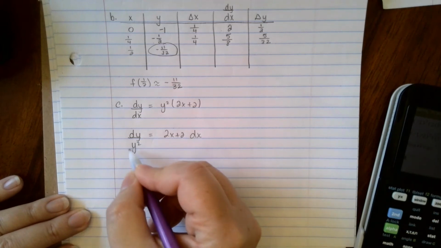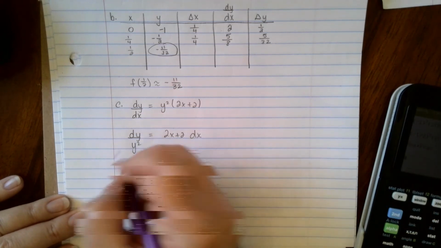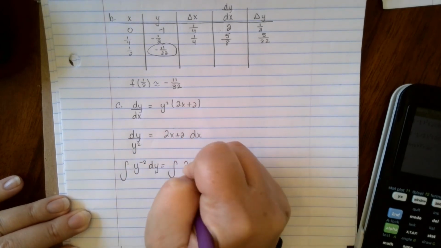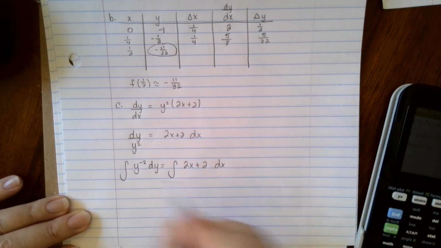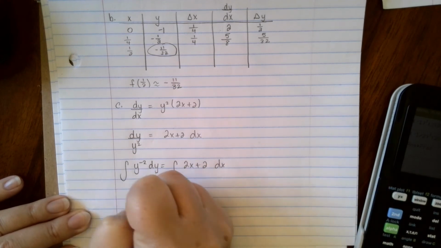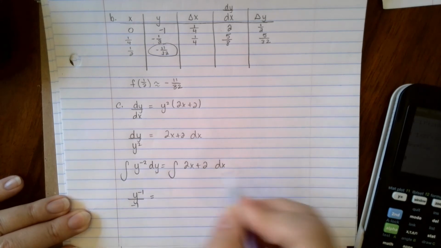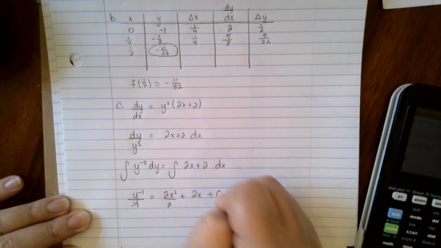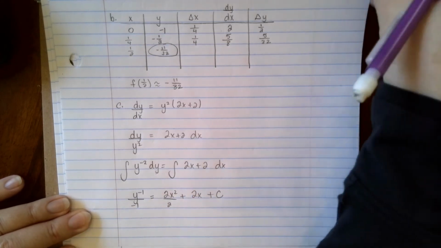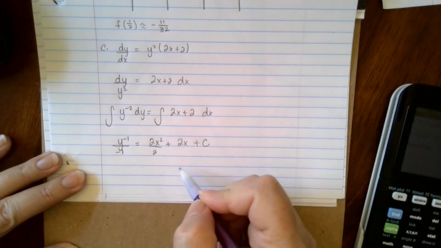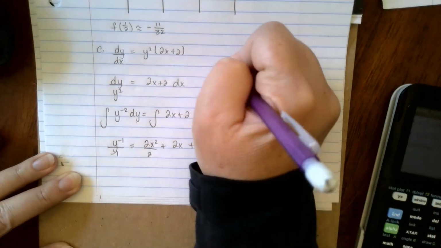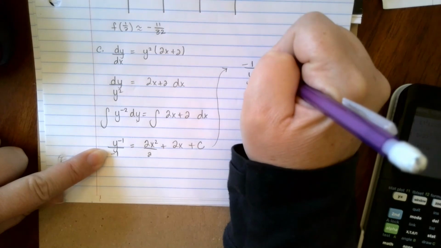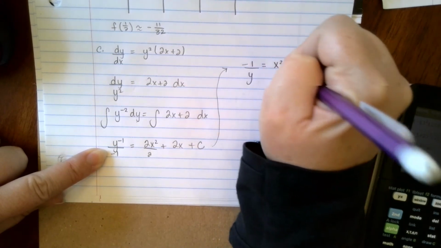Now, I can't integrate this here, so I'm going to pull it to the top. I'm going to integrate y to the negative 2 dy, and integrate 2x plus 2 dx. So this becomes y to the negative 1 over negative 1, and this becomes 2x squared over 2 plus 2x plus c. Don't forget that, plus c. Let me clean this up a little bit. So y to the negative 1 over negative 1 is negative 1 over y equals x squared plus 2x plus c.